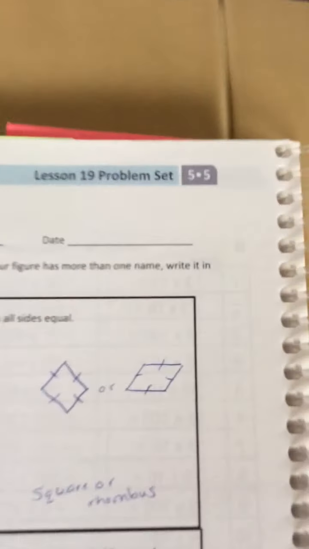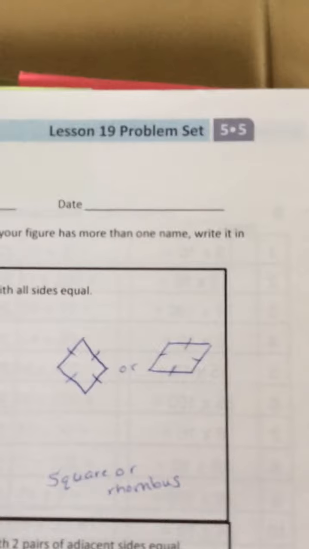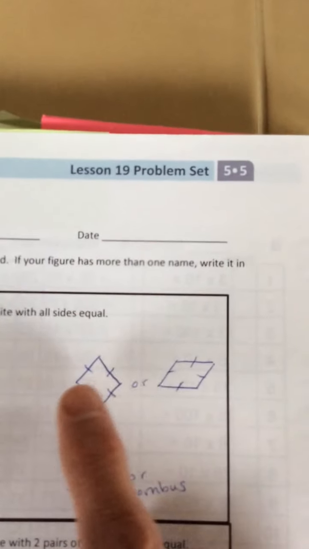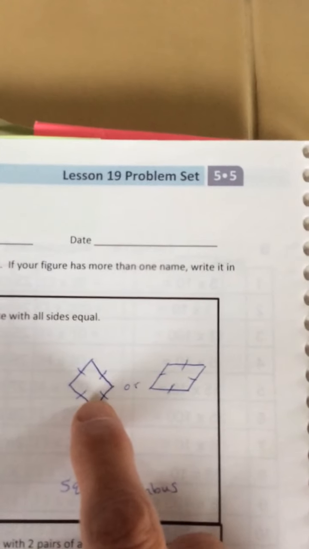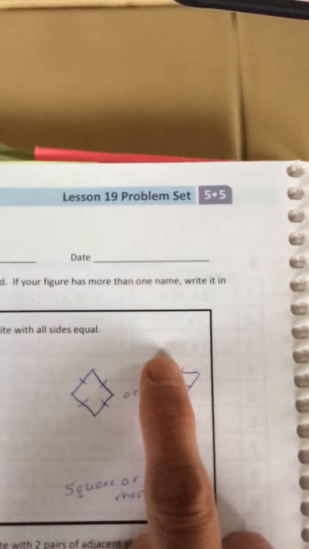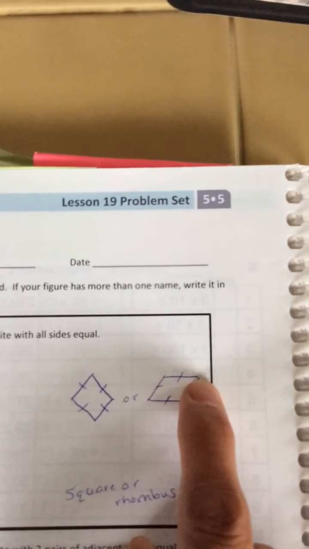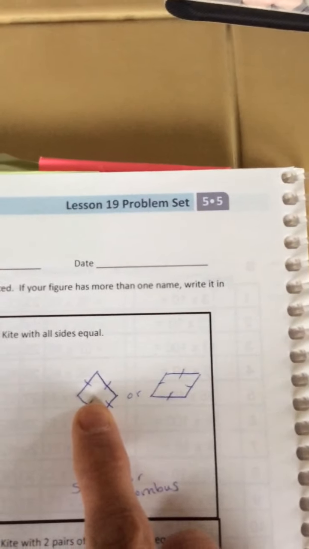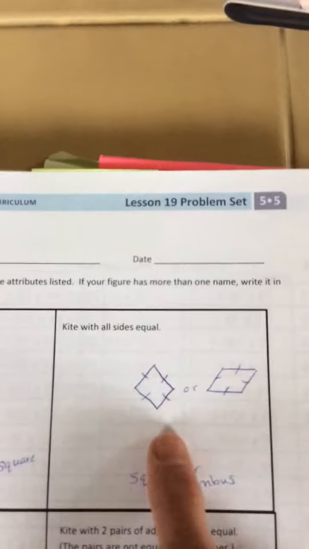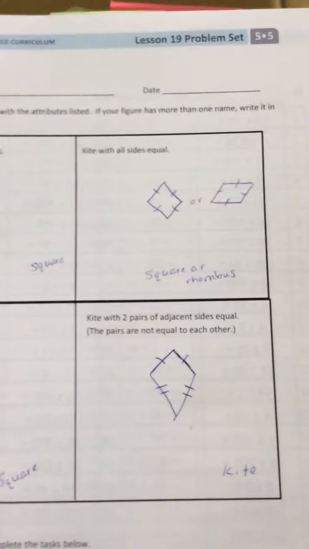So just to recap, okay? A kite can look like this, but it also can look like this, a square or a rhombus, because the consecutive sides are equal, and these 2 are equal. It doesn't matter that all 4 are equal, as long as they fit the definition of a kite. Same here. These 2 are equal, they're touching, they're connected, but the other 2 are equal. Rhombus, square. And they're both kites when they look like this. Okay, so think about that.